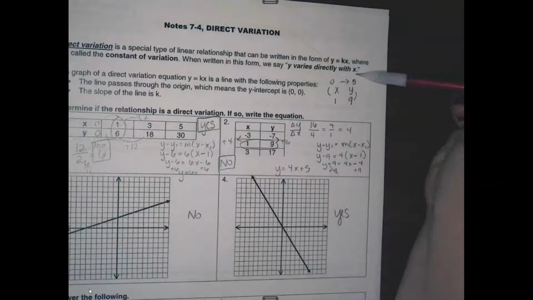So going back to my y varies directly with x, that gives me my y and my x. So I'm going to make a little table here: x and y, where x is pounds, and y is burgers.